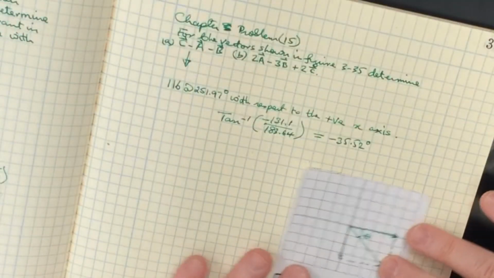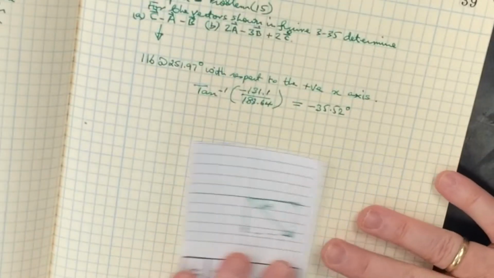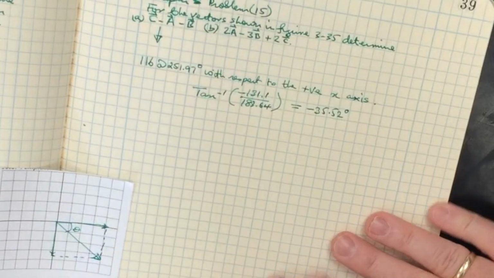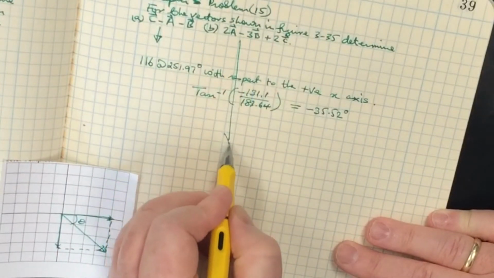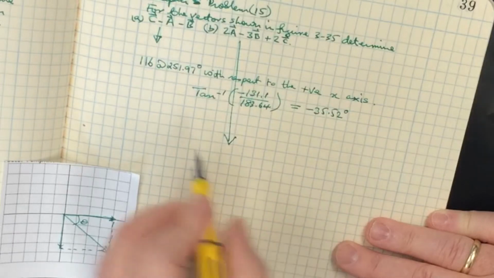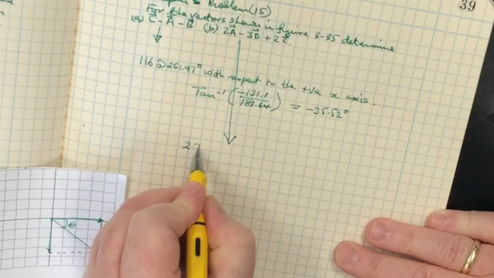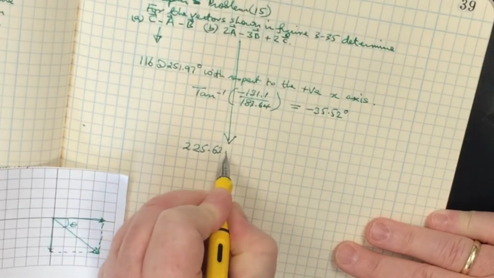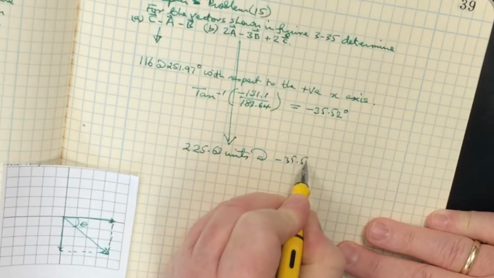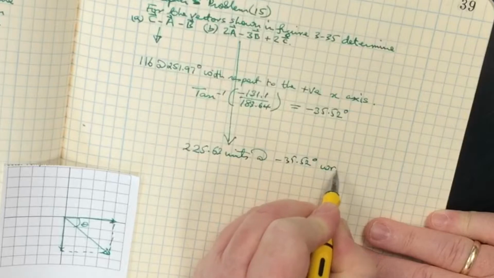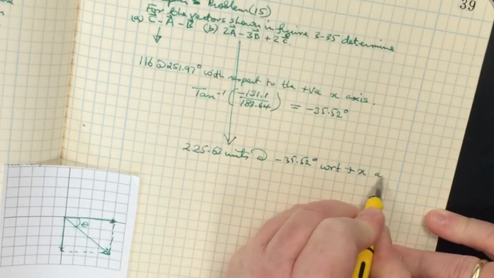So you can see now how to use this template. It makes life a lot easier because it keeps you organized, you don't get lost. So the answer to this one, B, is going to be 225.63 units at negative 35.52 degrees with respect to the positive x-axis.